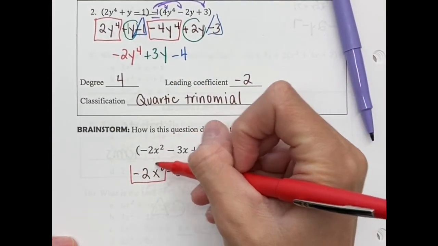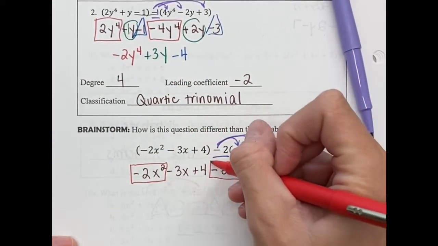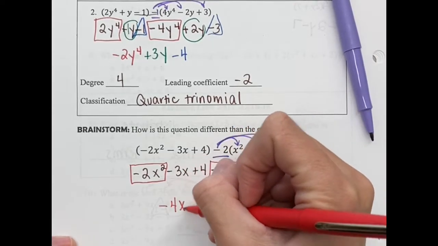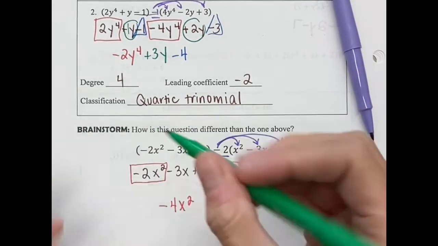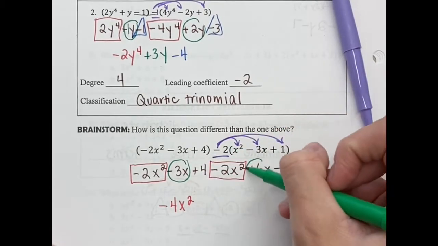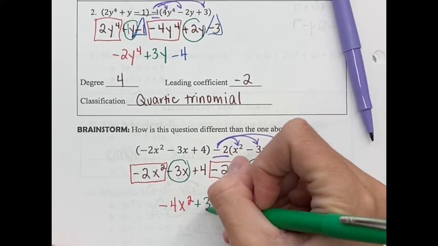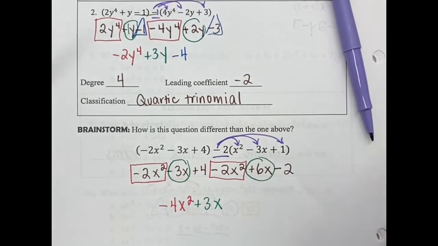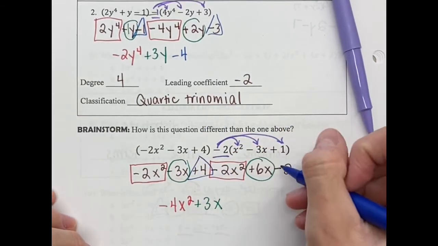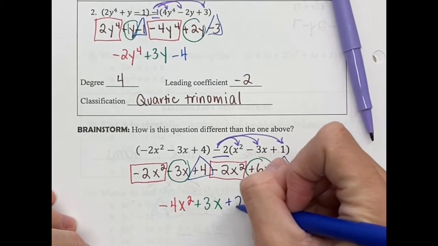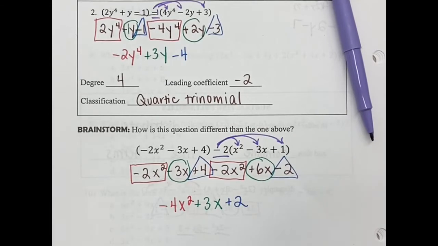So I have negative 2x squared and negative 2x squared, which gives me a negative 4x squared. I have negative 3x and 6x, which give me a 3x. And then I have a 4 and a negative 2, which combines to give me a 2.